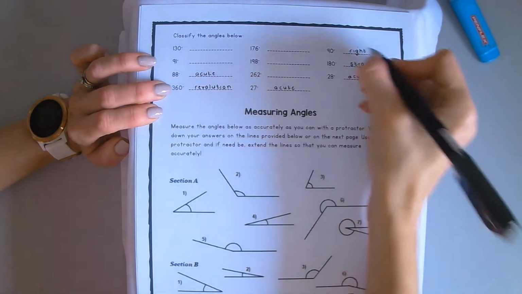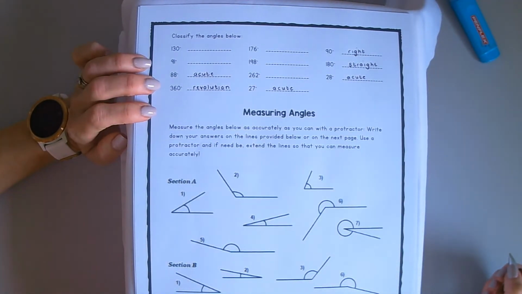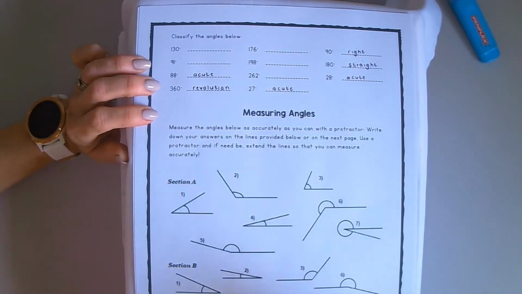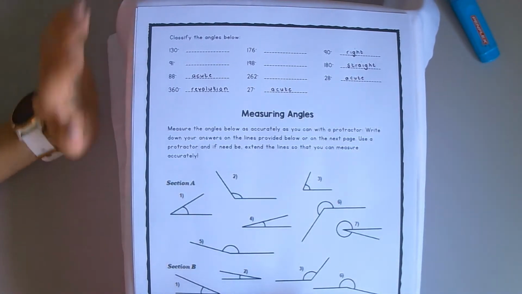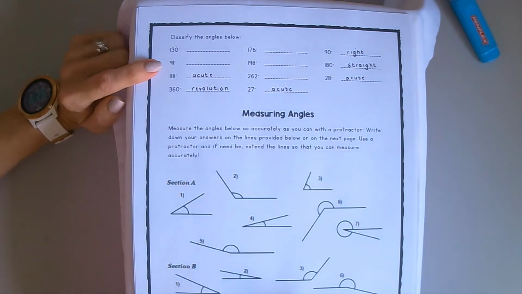So those are my definites. I know those for sure. Now we're going to tell the difference between an obtuse angle and a reflex angle. Remember we said an obtuse angle is anything between 90 and 180 degrees. So this one is 91.